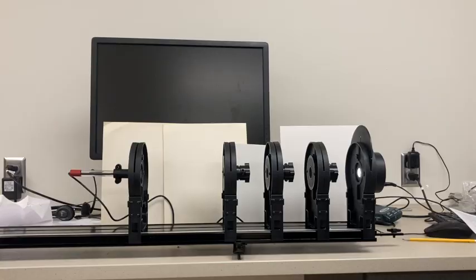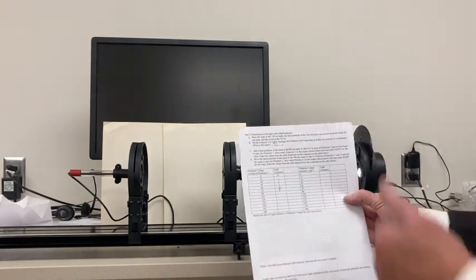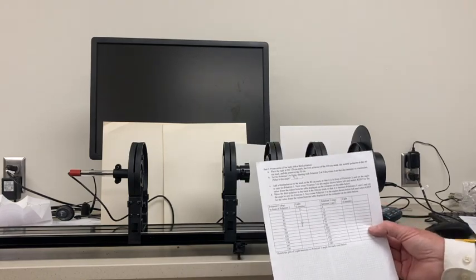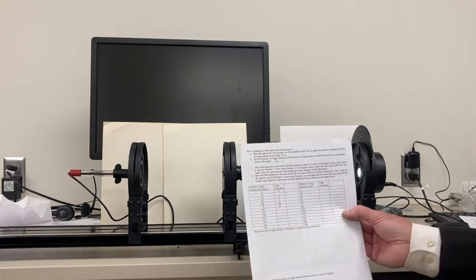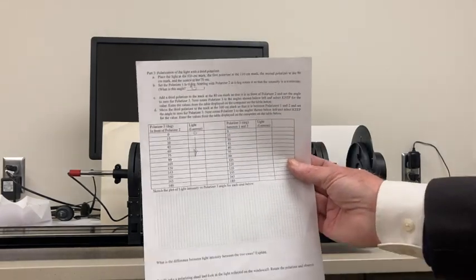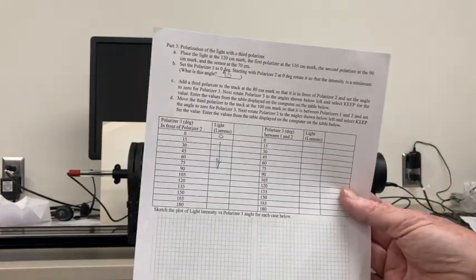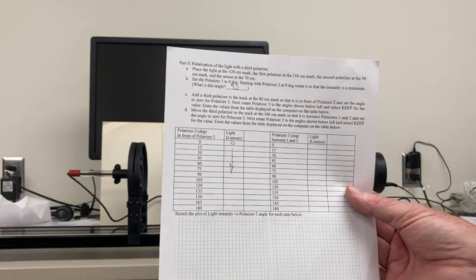All right, so for part 3 of the lab, where we're looking at light with a third polarizer, we're going to have a polarizer in front of both, and for the second part where they're both in between.